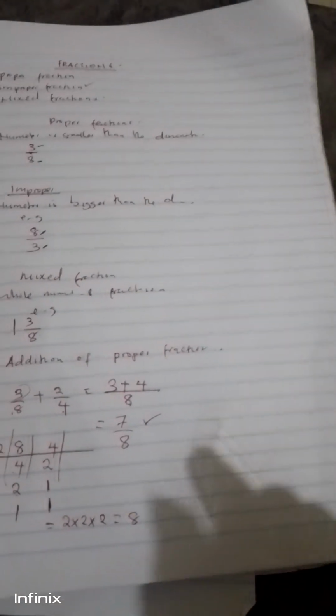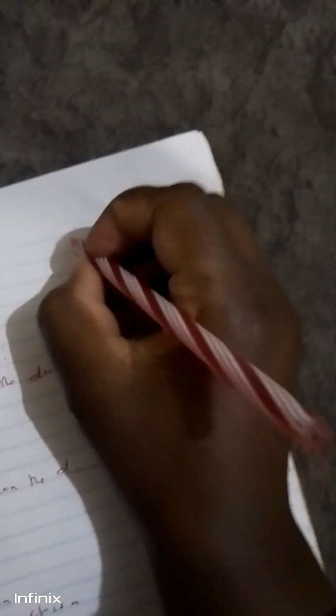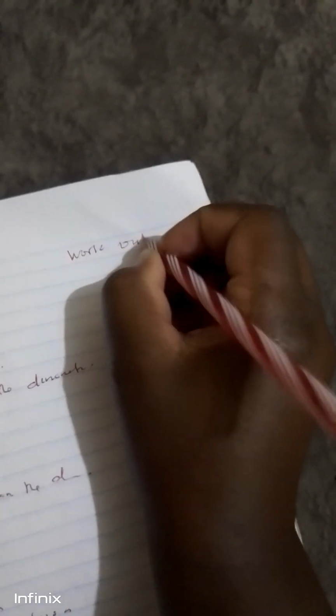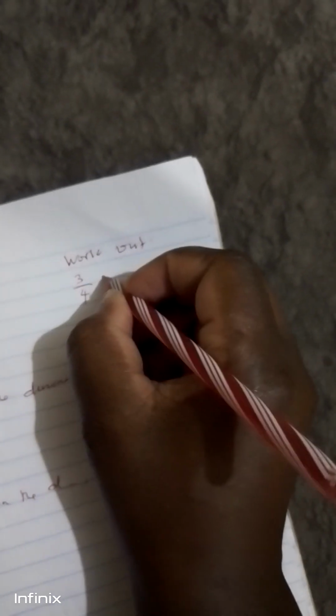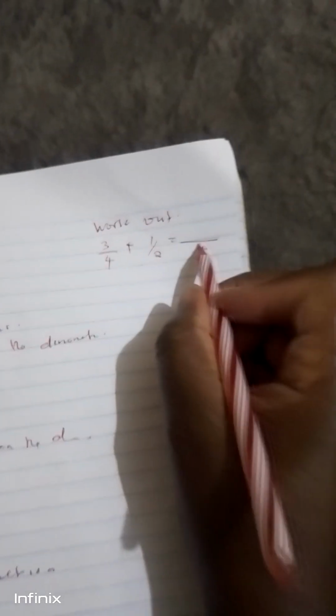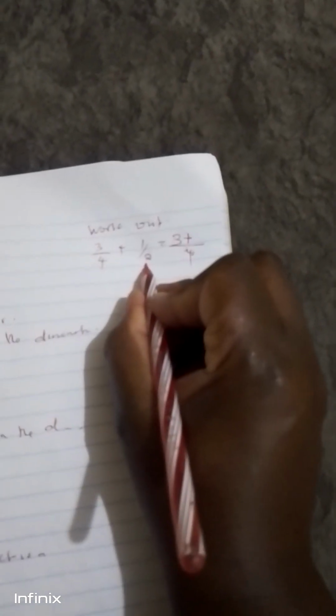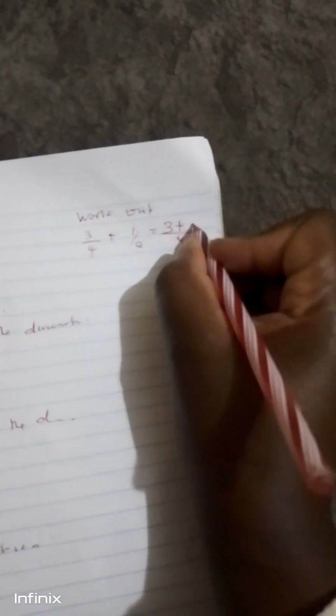What if we are given a question: work out 3/4 plus 1/2. First of all, we look for the LCM of 4 and 2, which is 4. So 4 divided by 4, we get 1. 1 times 3, 3, plus 4 divided by 2, we get 2, times 1, 2. So our answer becomes 5/4.